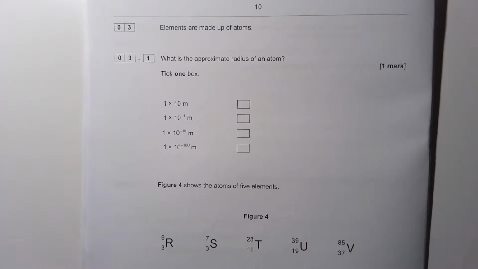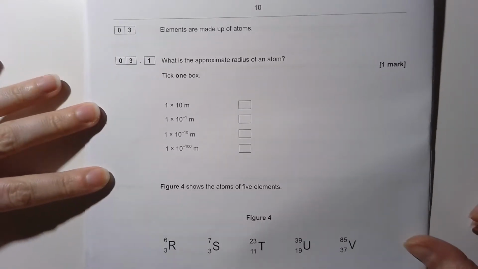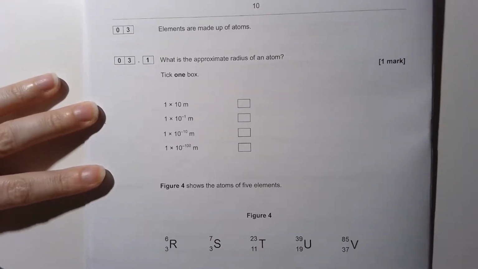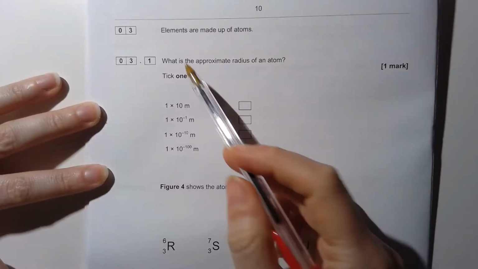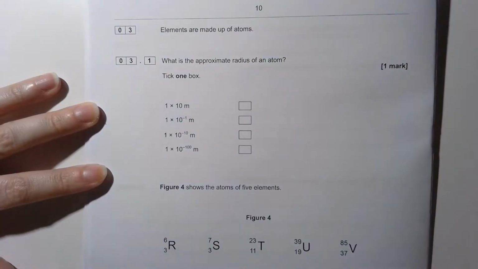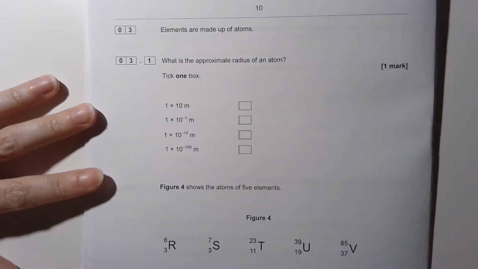What we do is have a look at another exam question, still from a specimen paper from the chemistry that AQA released. This is question 3, and it says elements are made up of atoms, which is quite a nice easy statement because we should know that already.